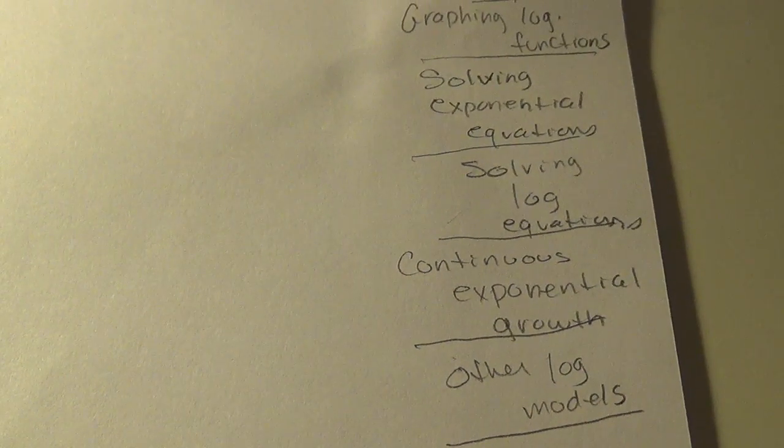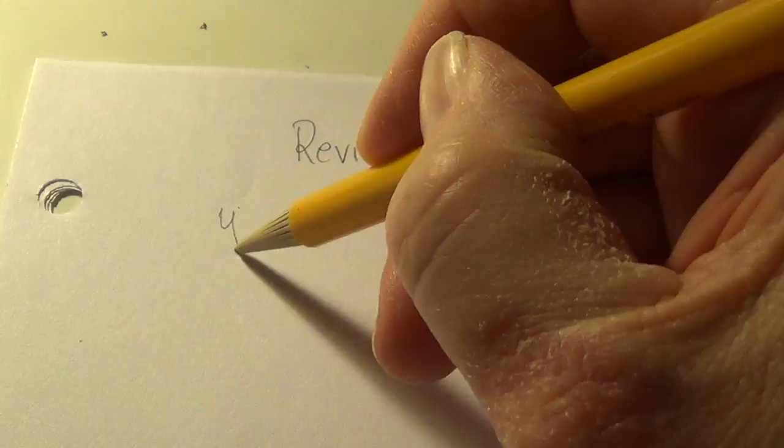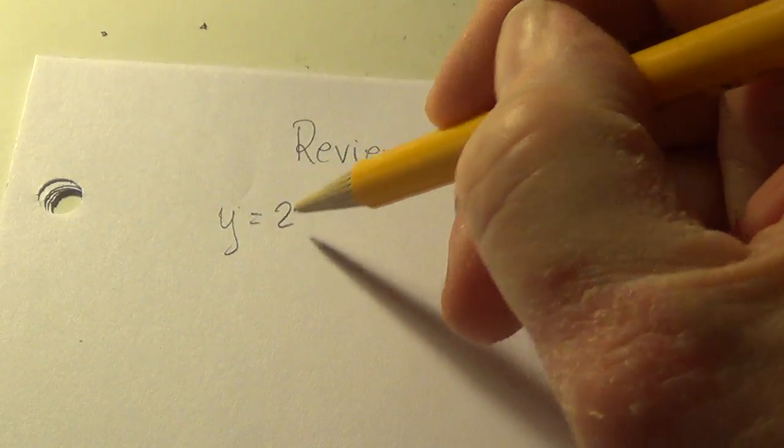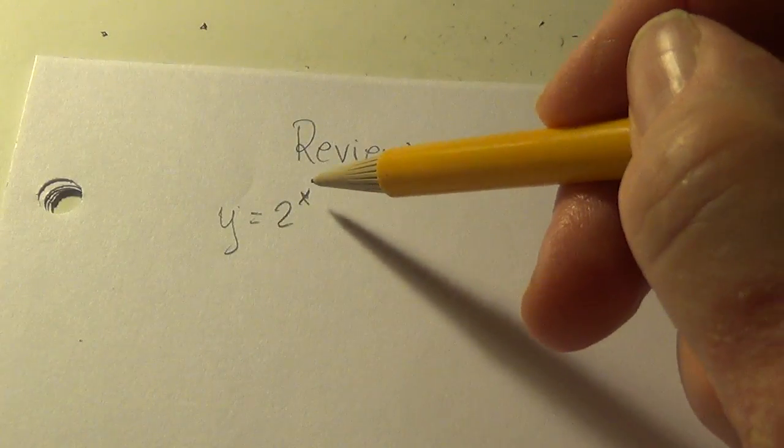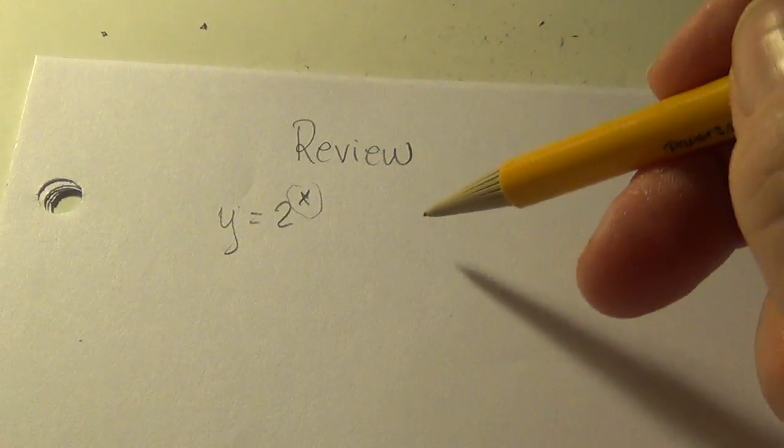Alright, so if you need to write that down, just pause the video and do so. I'm going to begin going down that list and reviewing some principles, and in class we'll be practicing problems. The first thing on our list was graphing exponentials. An exponential is an equation, a function, with the unknown in the exponent.